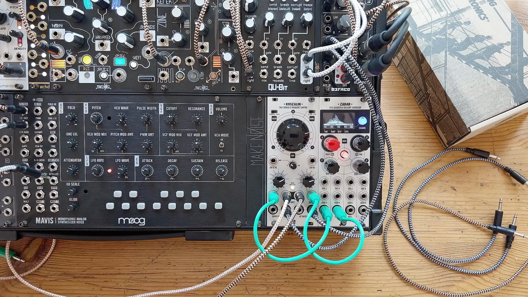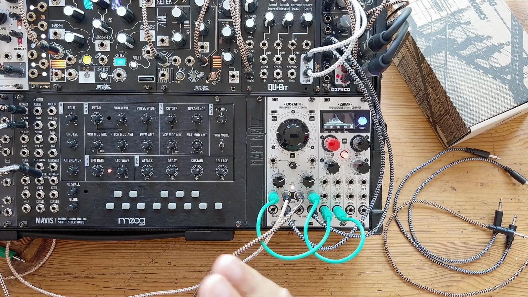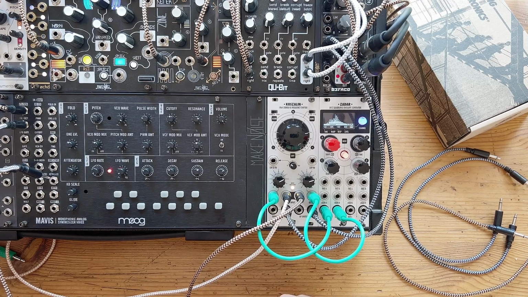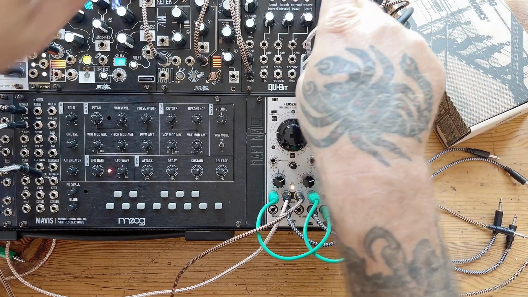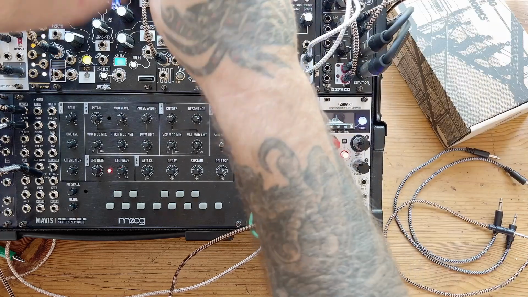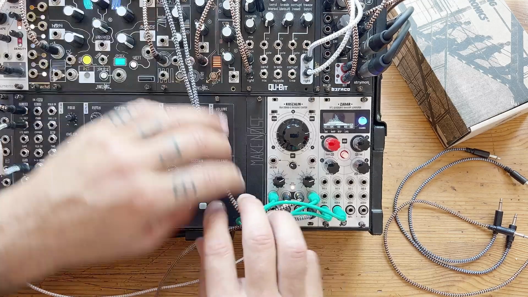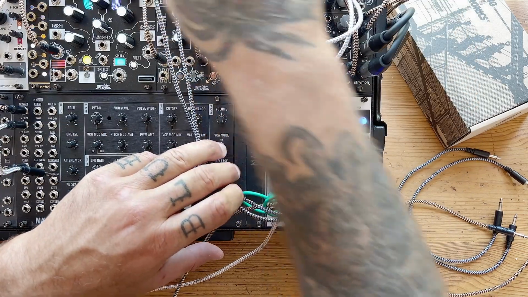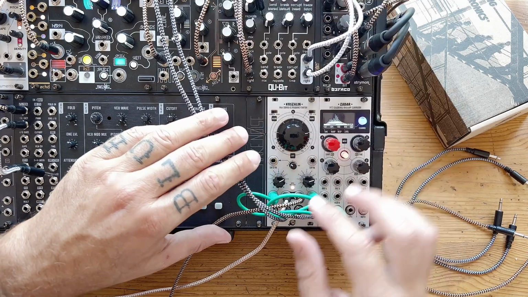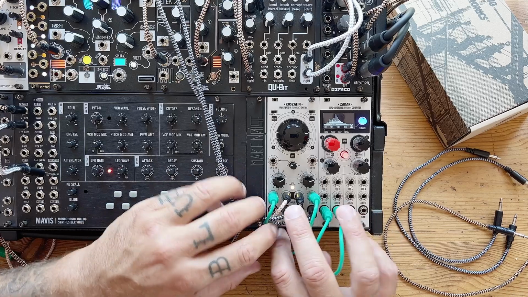And here I'm not using any other effects, but it could be interesting to add a reverb or a delay to that and see what happens. Why don't we try it? So now I'm putting the guy into the Mimeophone. Let's see how it sounds. Interesting, right?